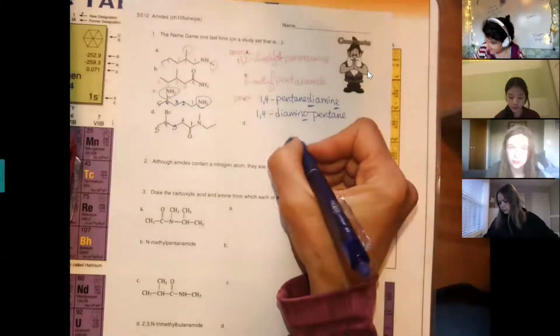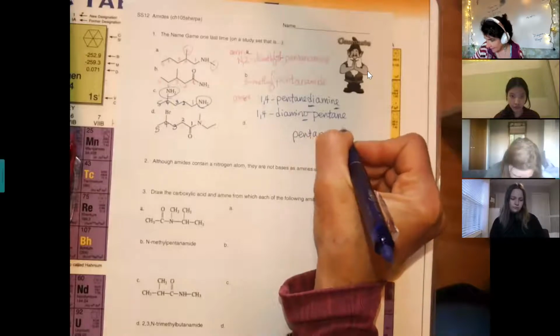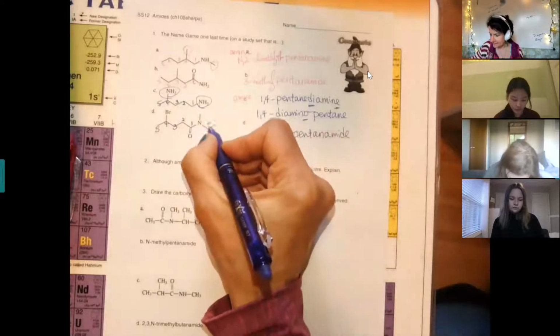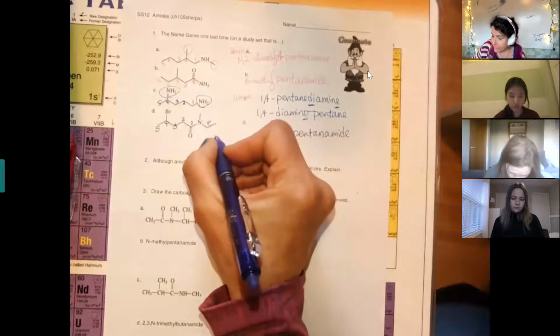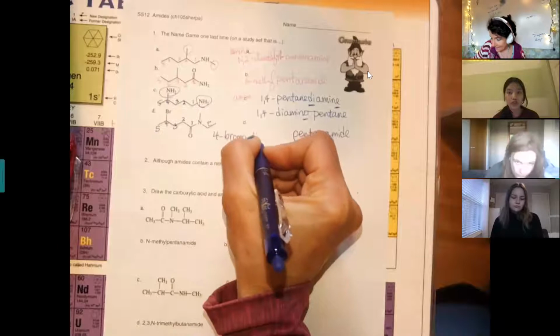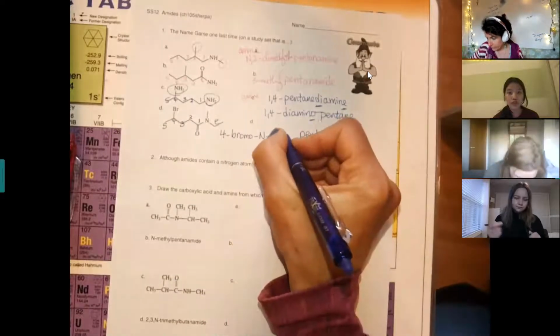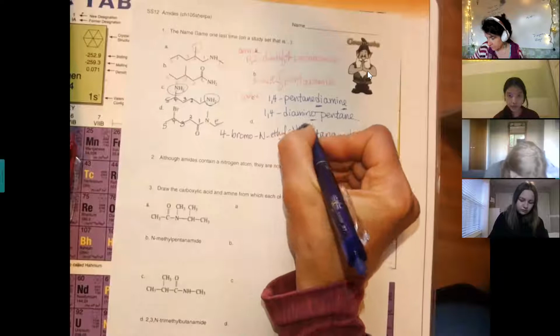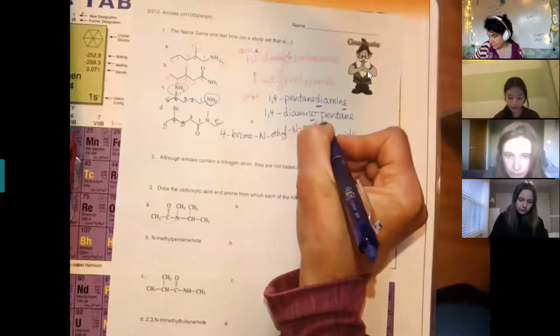And then our amide, here's our number 1. They must all be pentanes. 3, 4, 5. You guys have all been great about numbering. So pentanamide. And this is an ethyl, this is a bromo. So carbons get numbers. So 4-bromo, N-ethyl, N-methyl. So there's our methyl. So 4-bromo-N-ethyl-N-methylpentanamide.